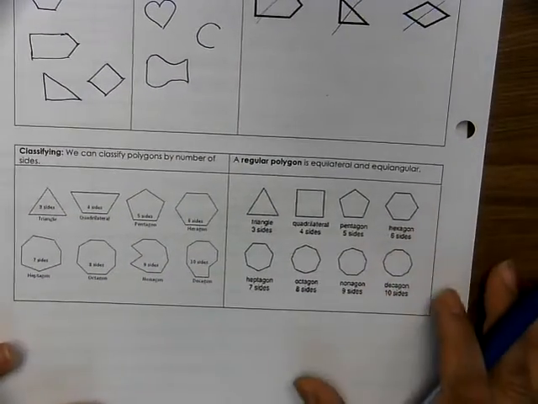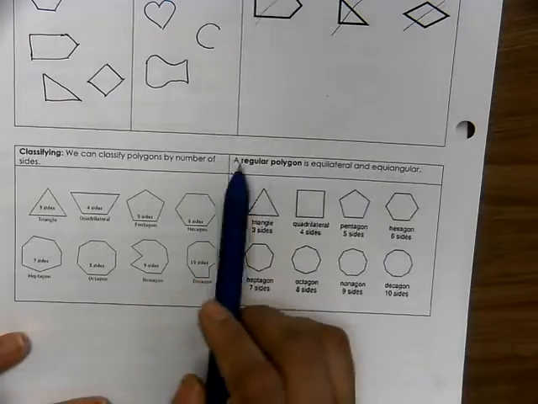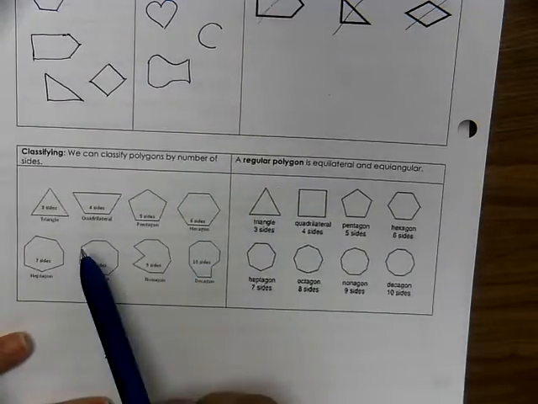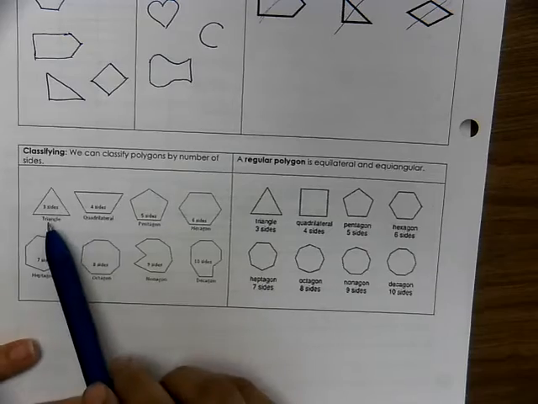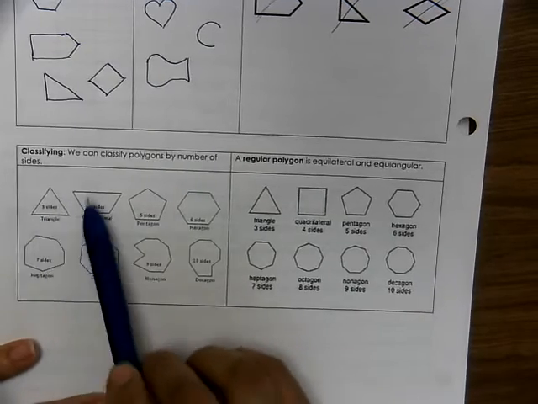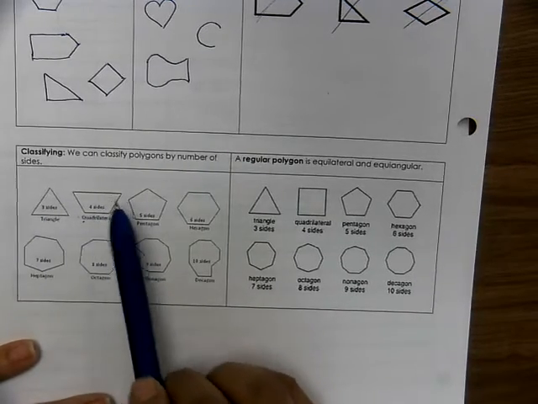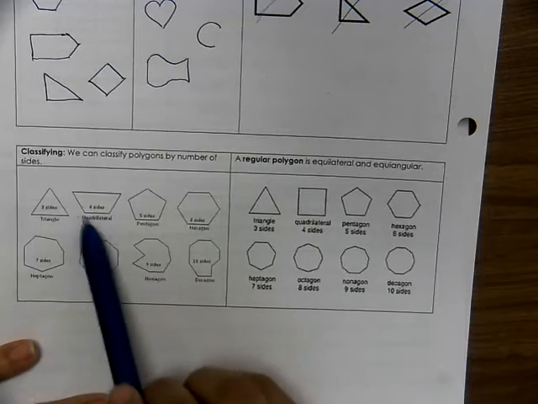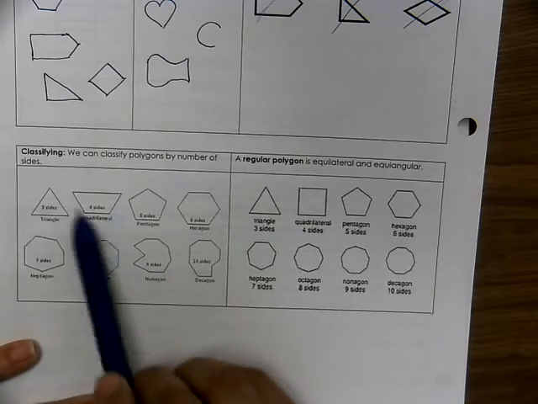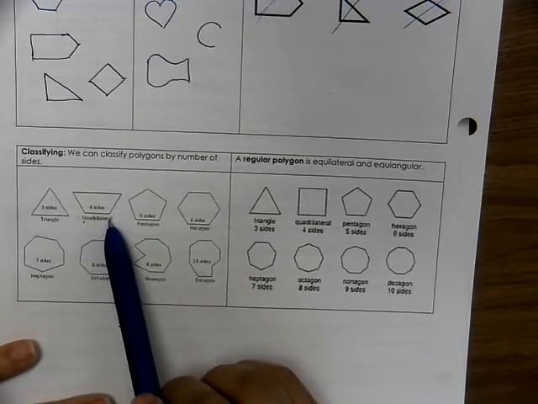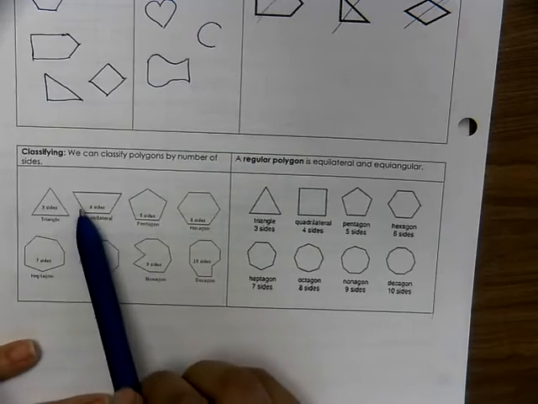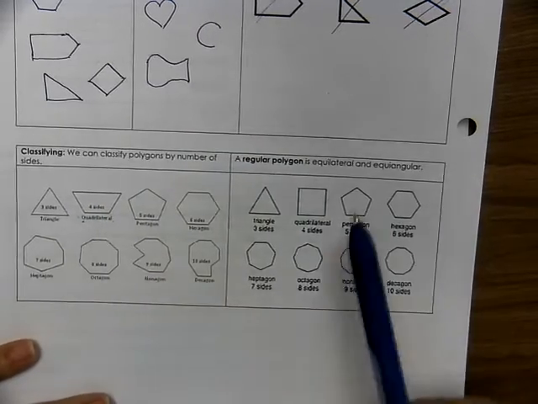So at the bottom here, it now classifies polygons by the number of sides. Some of these you might have heard more often since you were probably much younger. 3 sides is a triangle. 4 sides is a quadrilateral. I know this diagram makes it seem like it's a trapezoid, but we will cover all the different types of quadrilaterals later. Anytime it has 4 sides, it's called a quadrilateral.